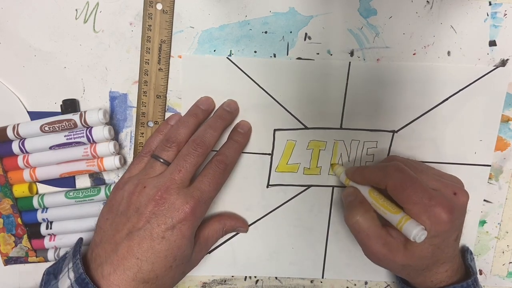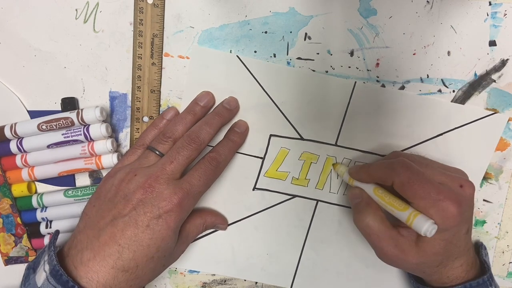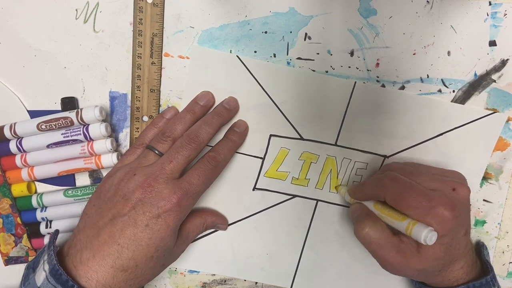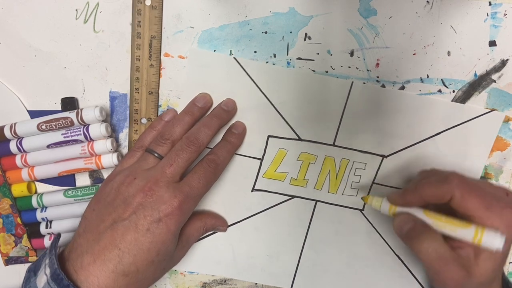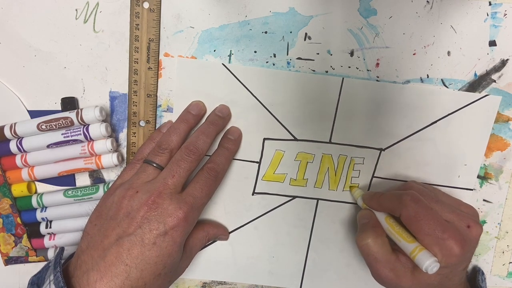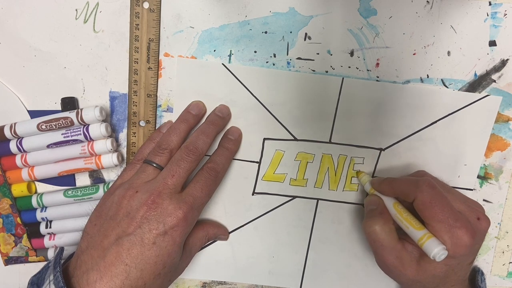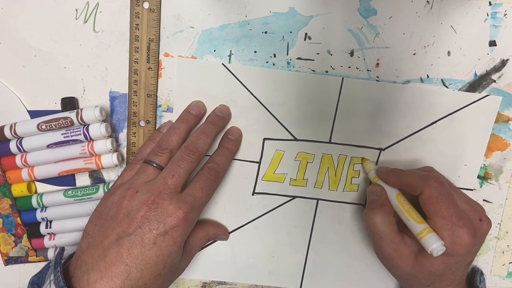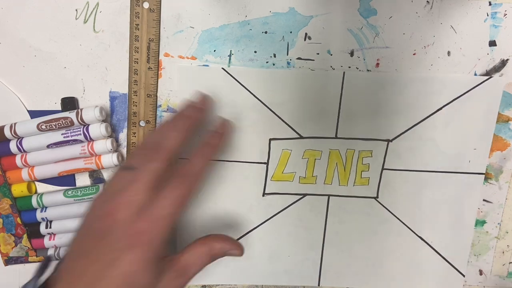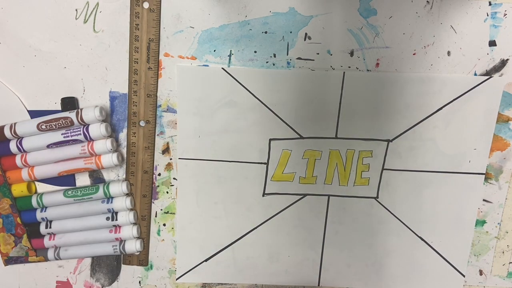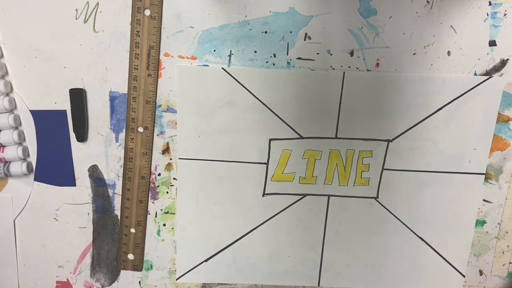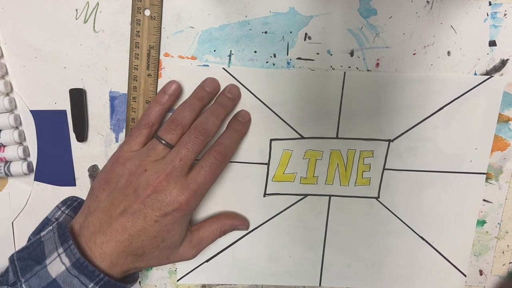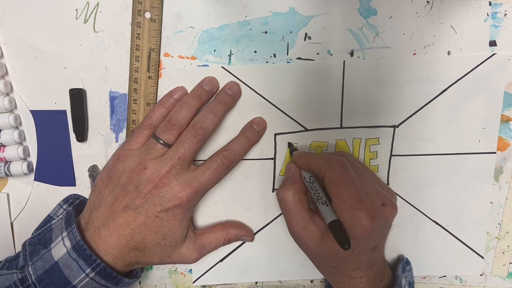Because today it's all about the different kinds of lines, because we want to show what we know. We need to know the difference between a curved and a straight line, which I'm sure you do, but then how about dotted lines or dashed lines or curved lines or zigzag lines or any of those types? So let's begin. You could do this with color, but I wouldn't do it with yellow because it just won't show up.